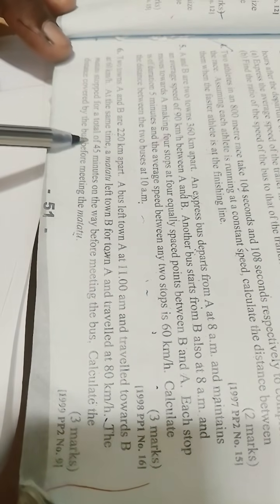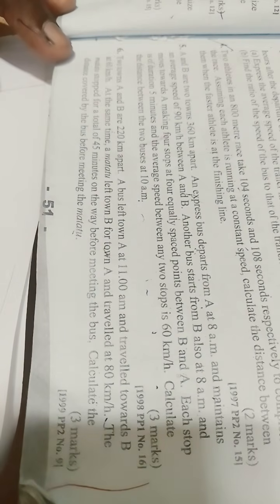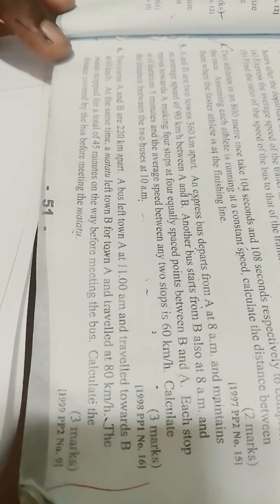The matatu stopped for a total of 45 minutes on the way before meeting the bus. Calculate the distance covered by the bus before meeting the matatu.